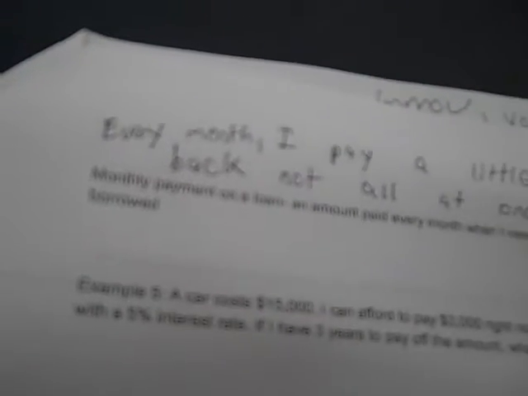Okay, now, example 5, a car costs $15,000. I can afford to pay $3,000 right now. I borrow the rest on credit with a 5% interest rate. If I have 3 years to pay off the amount, what is my monthly payment? So again, I want to know my monthly payment.